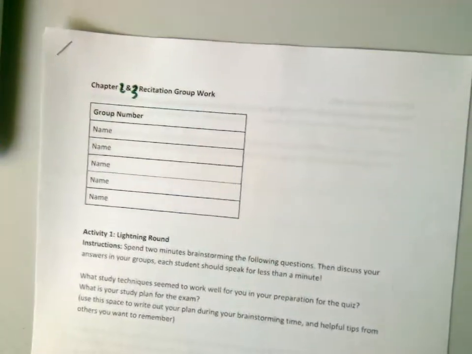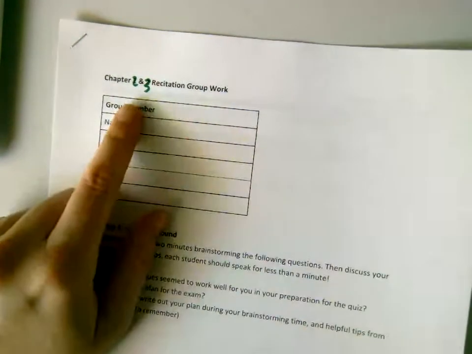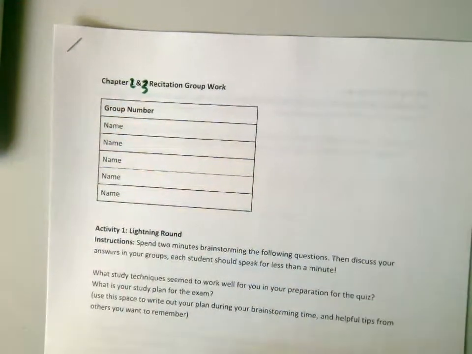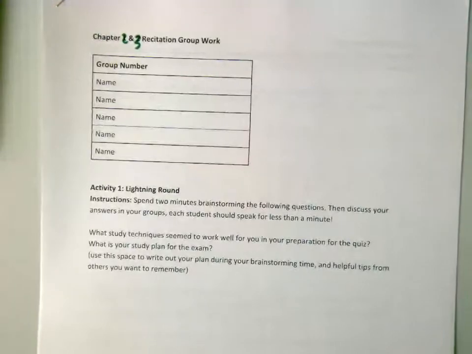Hi, y'all. So today we're going to be going over the chapter 2 and 3 recitation group work. I accidentally mistakenly titled it 1 and 2, but it's more 2 and 3. So it's more about functional groups and acid-base chemistry than much from chapter 1.